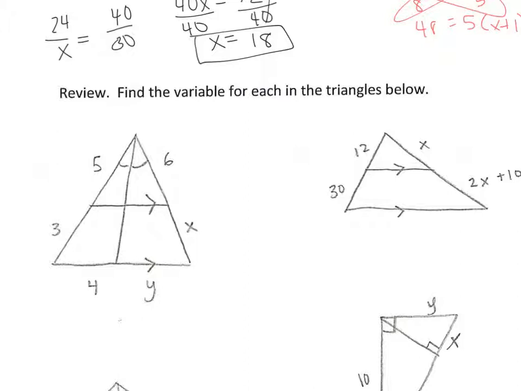So this would be 8, and this would be 6 plus x. So when I do that, I'm going to have 8 is to 4 as 6 plus x is to y. But that doesn't really get me anywhere. So I need to first use what we did previously, which is if you have these two parallel lines, you can use a proportion to solve for x.